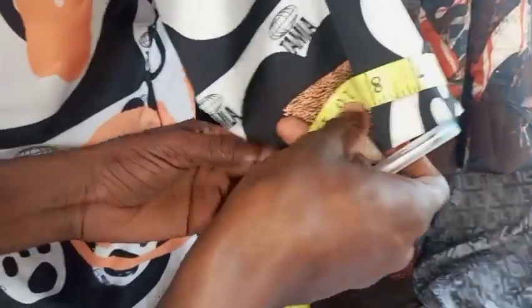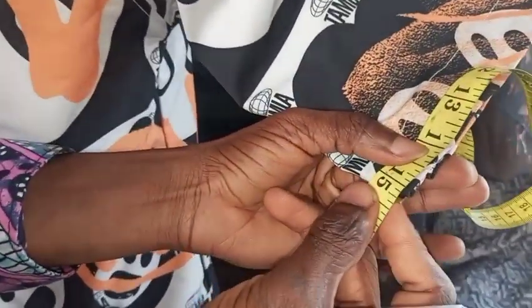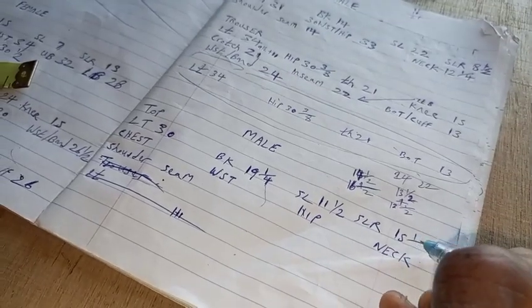For the round sleeve, we measure the round sleeve. That is 15 1/4.